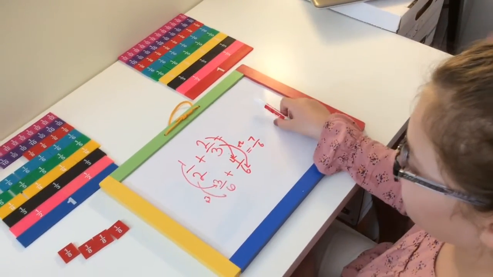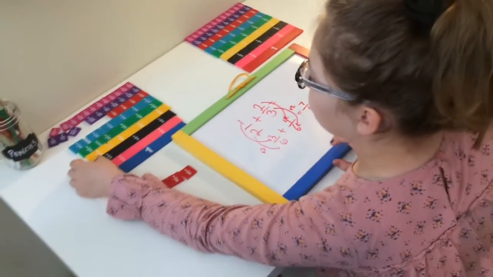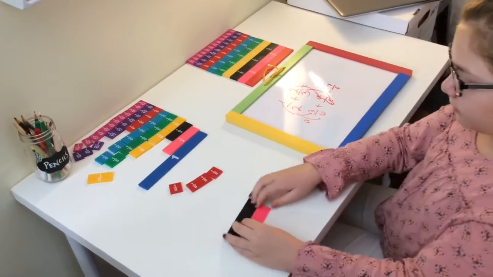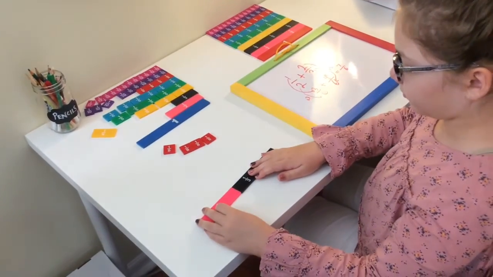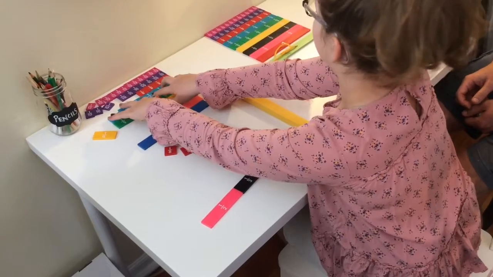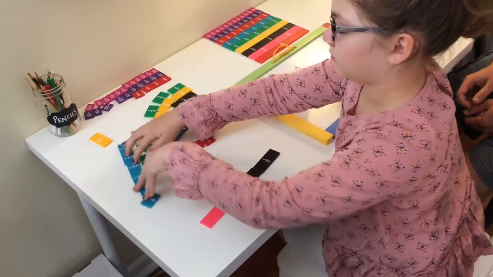Pull out your tiles again. Let's see, so I can just do what I thought before. So you started out with 1/2 plus 2/3, right? And then I'll grab the 6 and see if that makes 7/6.